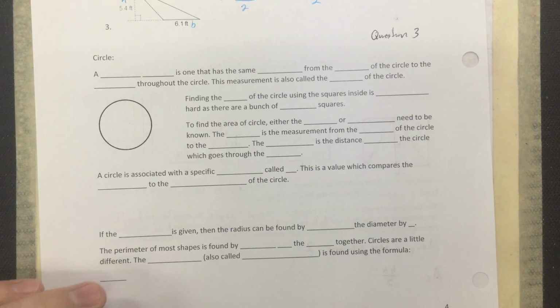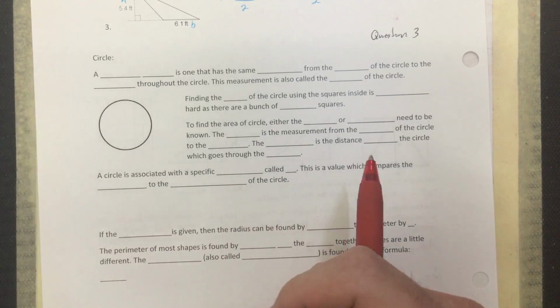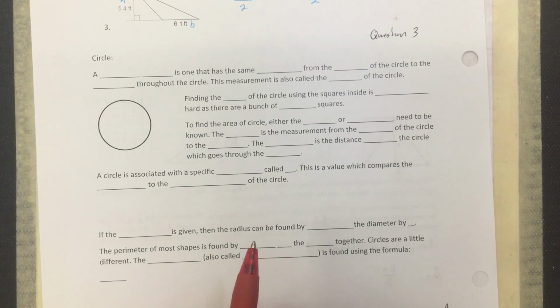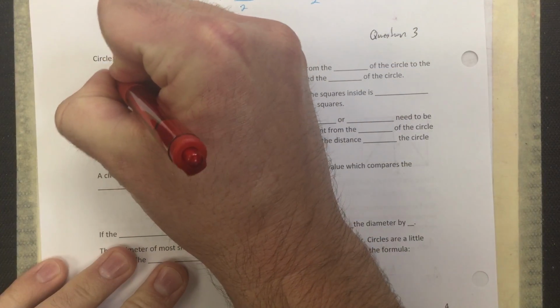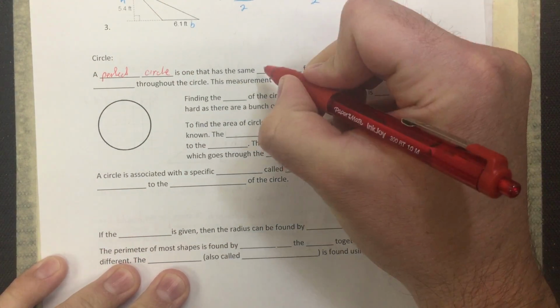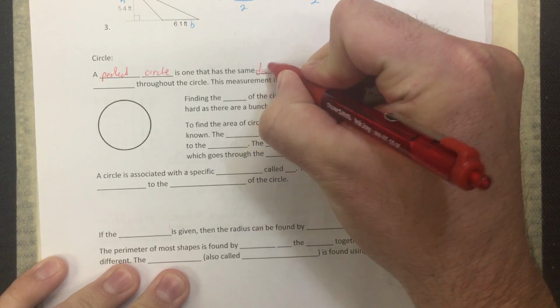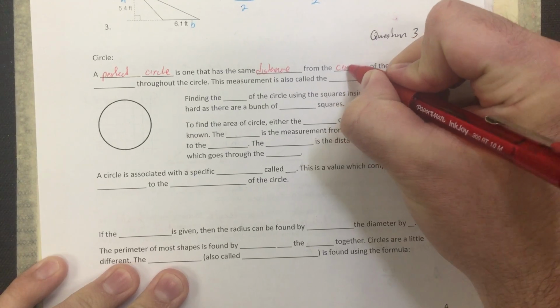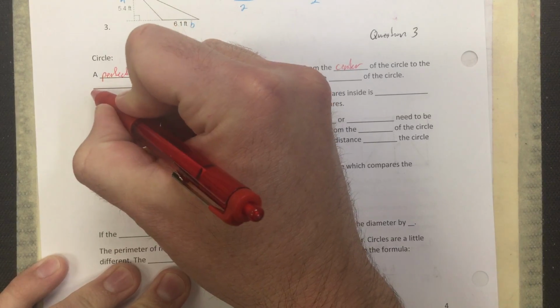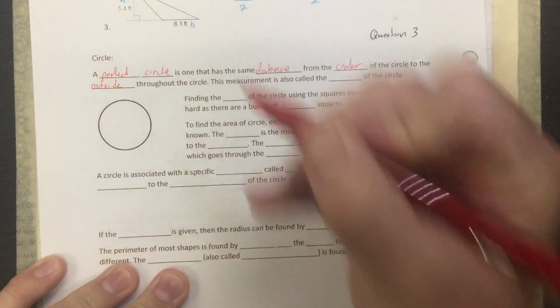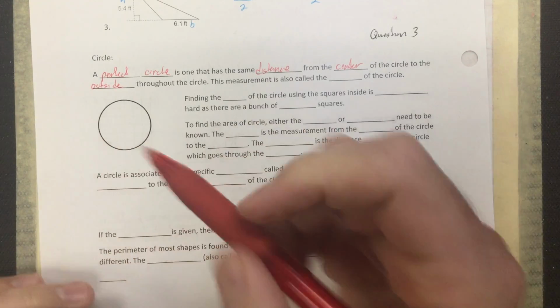The next shape that we're going to go through here is a circle. And a circle is a fairly basic shape. A perfect circle is even tougher to draw, but we can think of every single circle as being a perfect circle. A perfect circle is one which has the same distance from the center of the circle to the outside throughout the circle. It has exactly the same distance from the center to the outside.